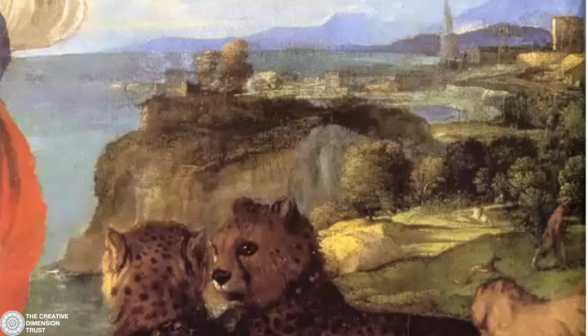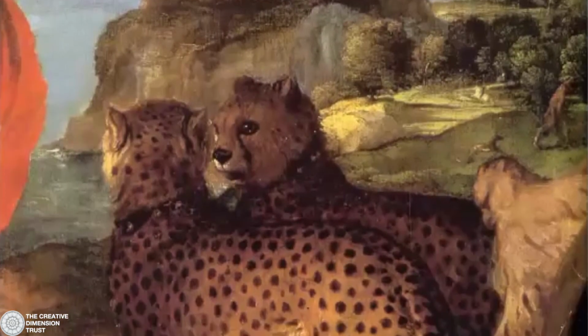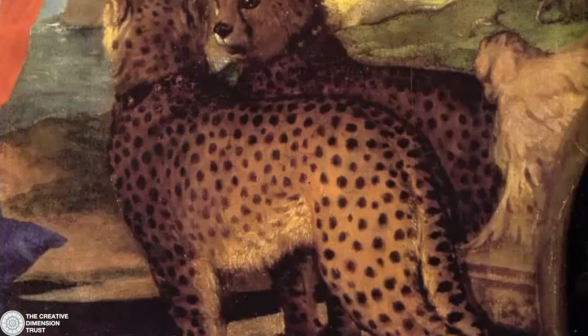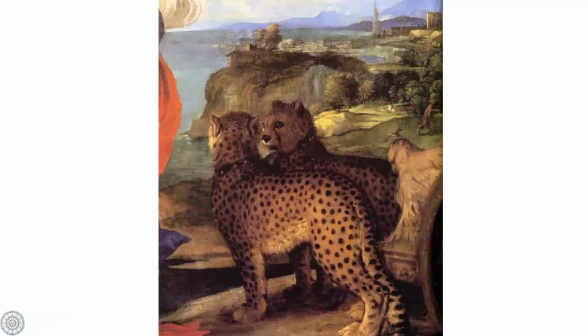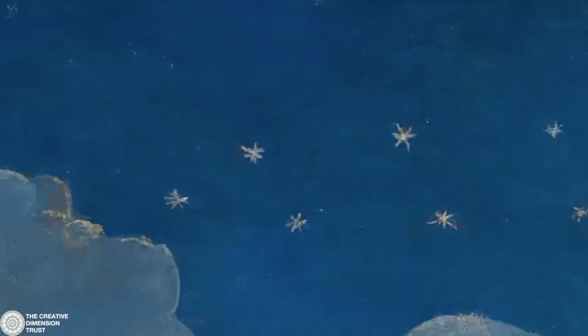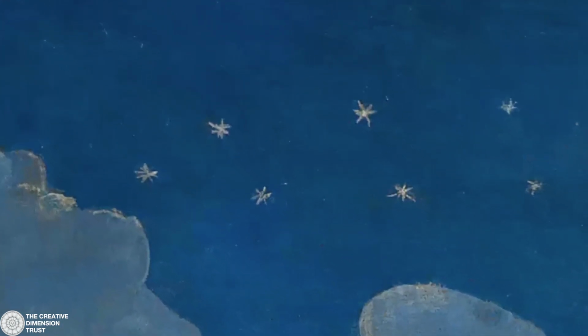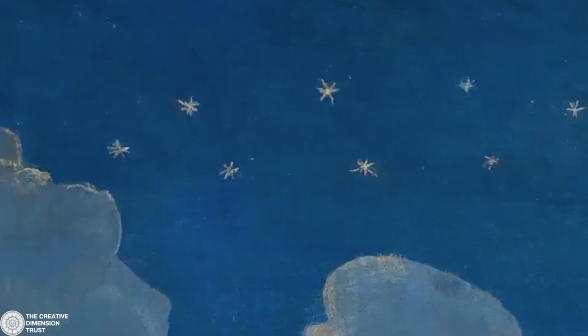Or perhaps what interested you was how the cheetahs portrayed were probably modeled on those in the Duke's menagerie, and how they were tigers in the original text of the legend, which is set in a mythical time after Theseus defeats the Minotaur. Or how in the myth, Bacchus throws Ariadne's crown into the air, immortalizing her as the constellation Corona Borealis, represented in this painting by the stars in the sky above her head.